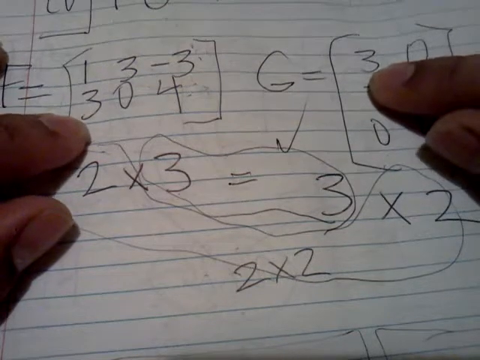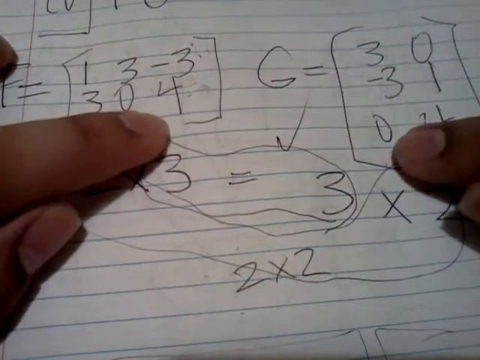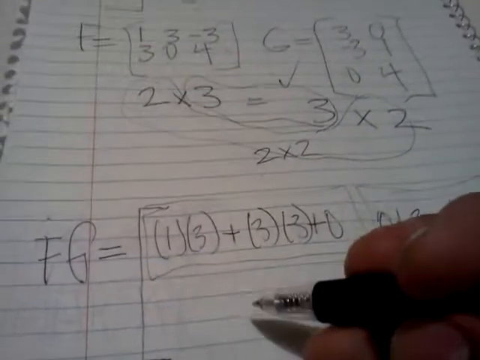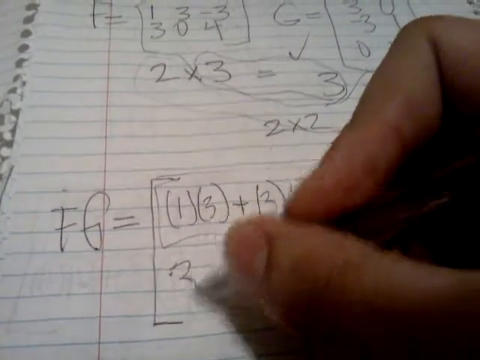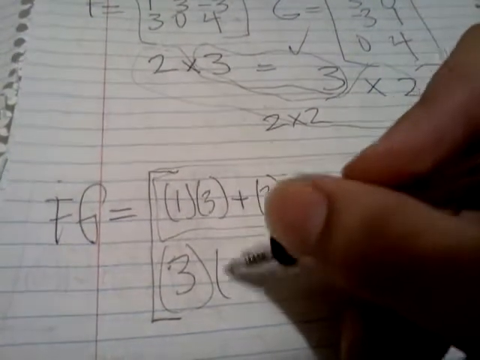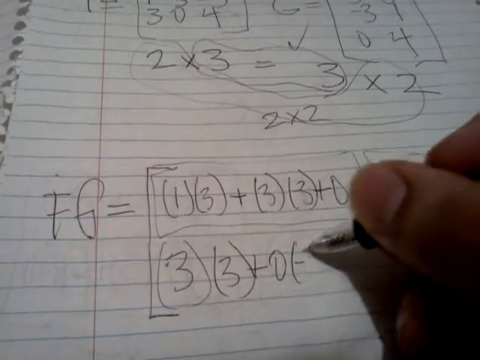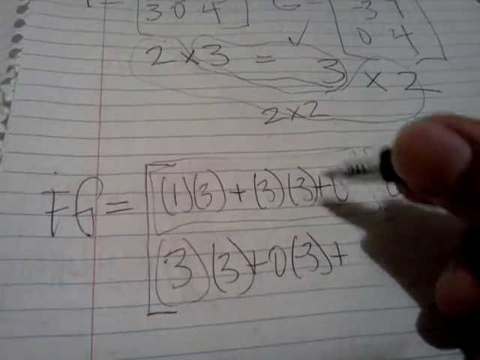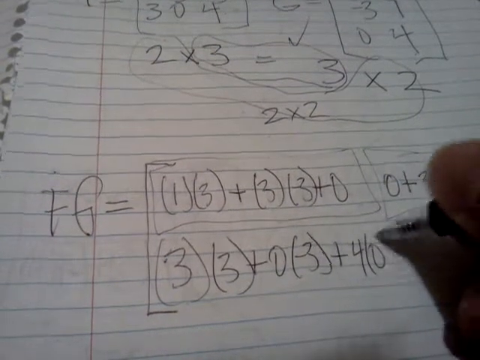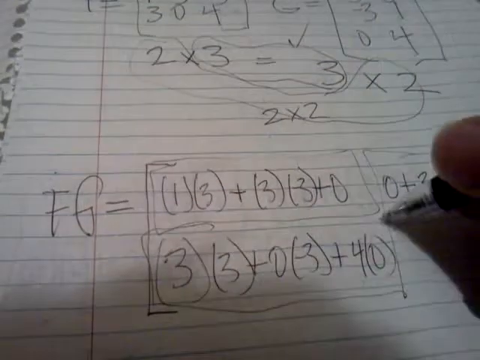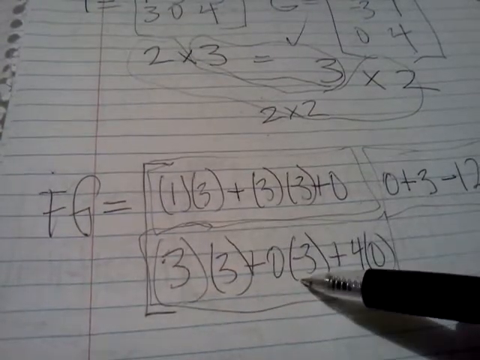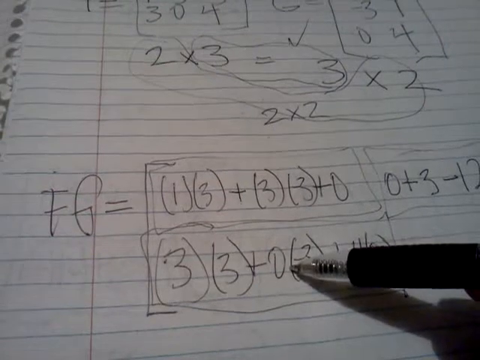So 3 times 3 plus 0 times negative 3 plus 4 times 0. So I'll just write that out. That'll be 3 times 3 plus 0 times negative 3, which is just 0, plus 4 times 0, which is just 0. So good. Now we have our third little space, right? This will be a number. We have our bottom part for that number.